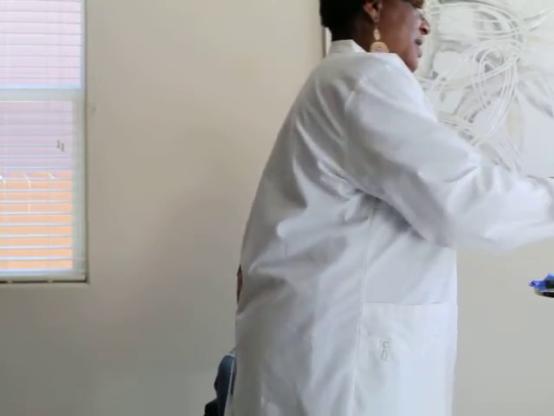So I come in, the first thing I'm going to do is wash my hands with my hand sanitizer. So I'm going to be cleaning my hands. Then I'm going to start with the head assessment.